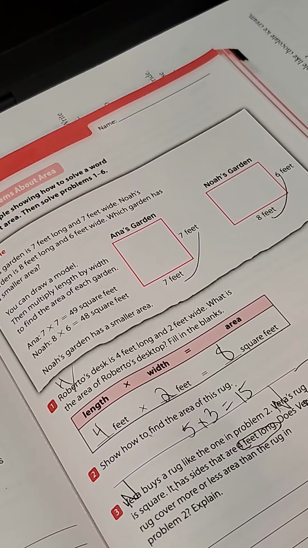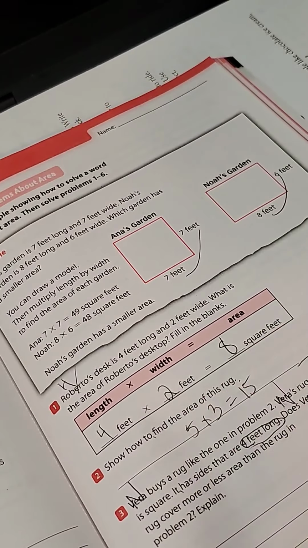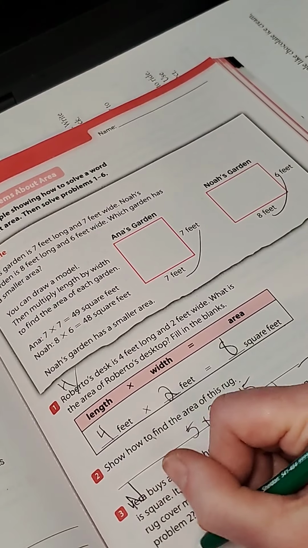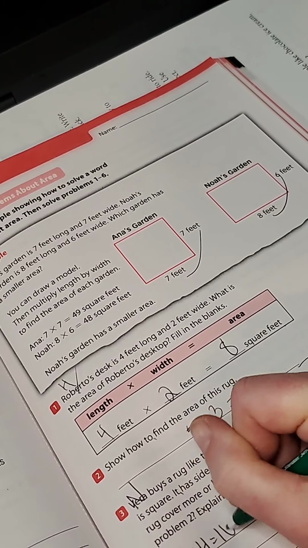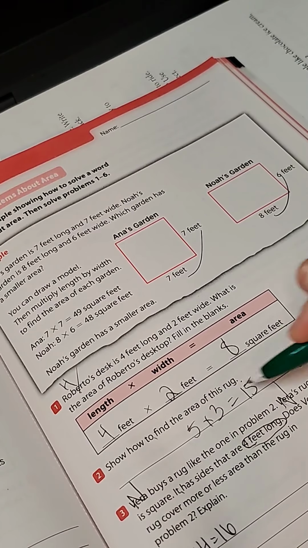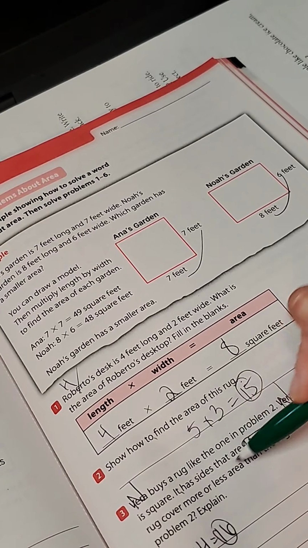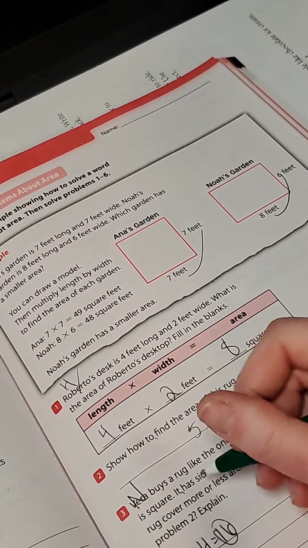And it has sides of 4 feet long. She ran away. 4 times 4 equals 16. This rug was 15. So does Nora's rug cover more or less area than the rug in problem 2?